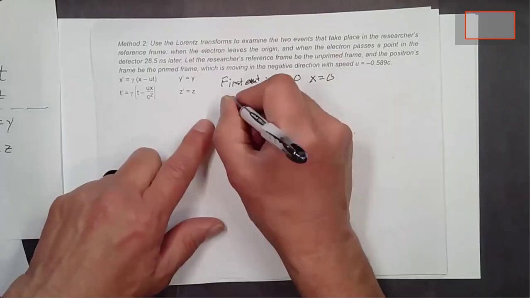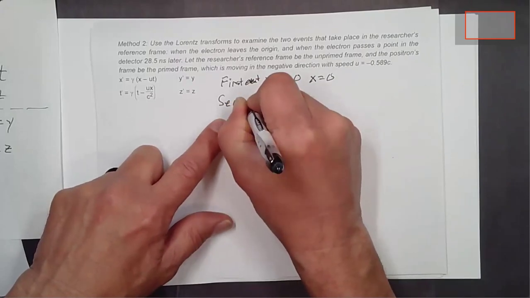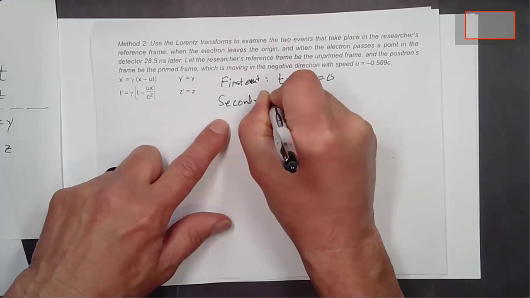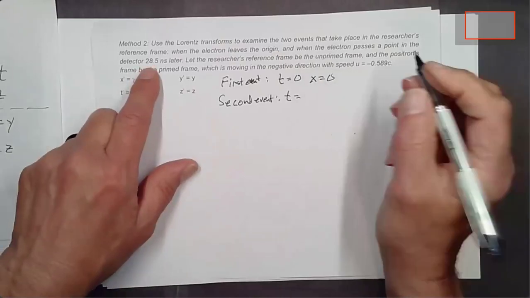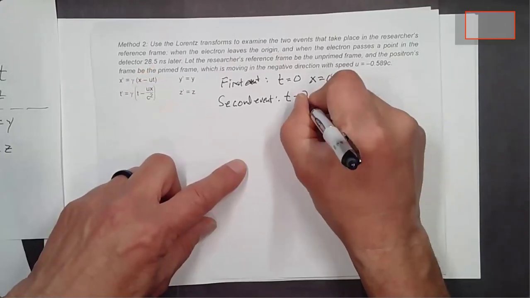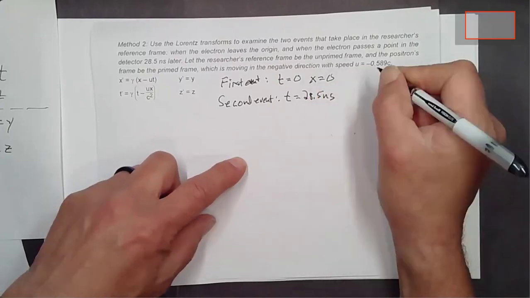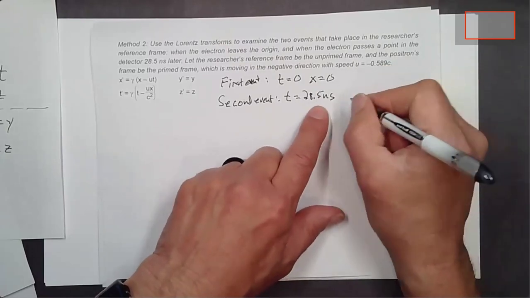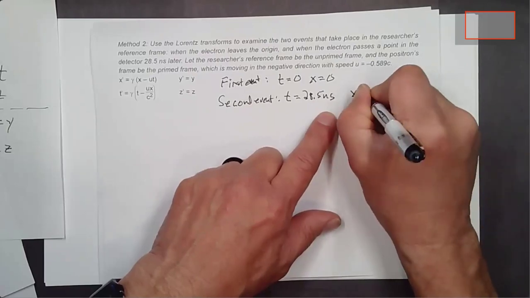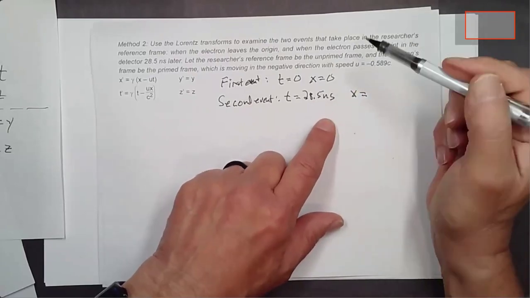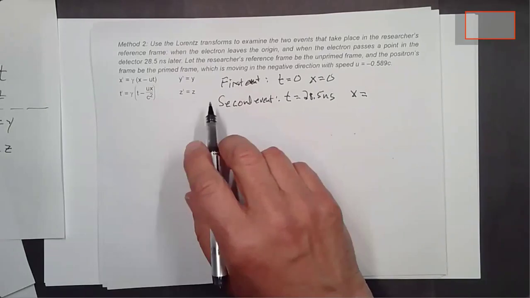The second event, from the researcher's viewpoint, happens at t equals 28.5 nanoseconds. And hopefully we can get away with using nanoseconds throughout and not have to convert the time.